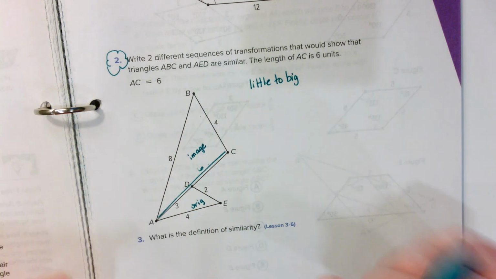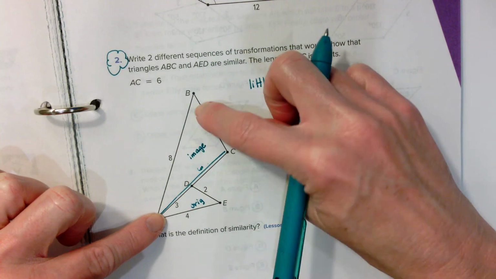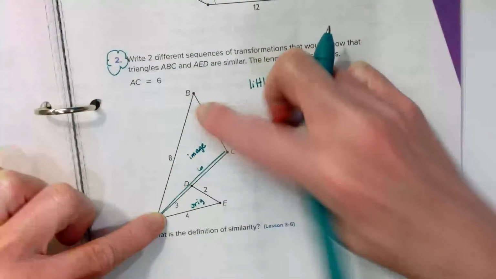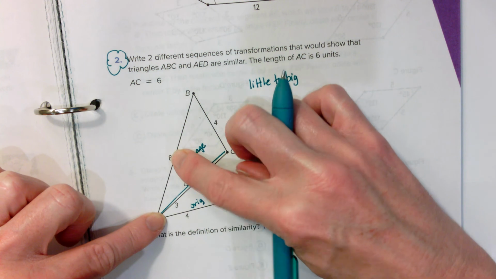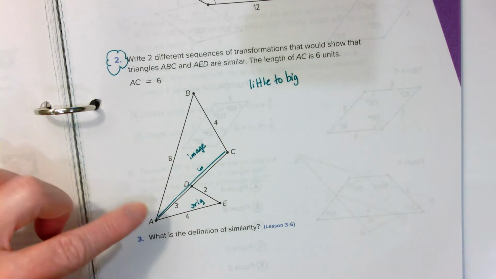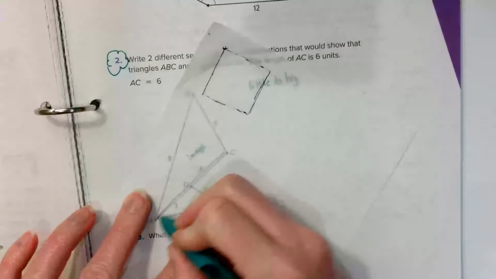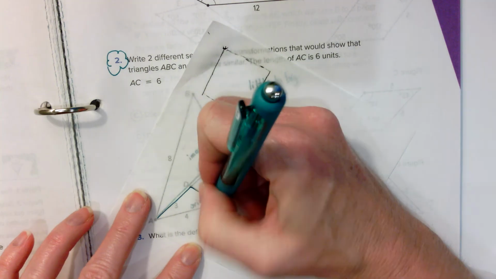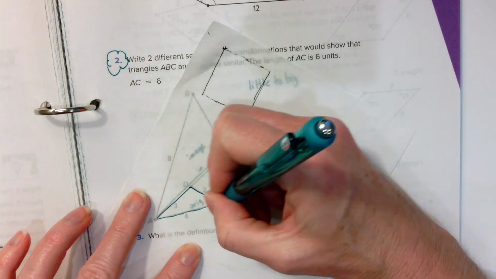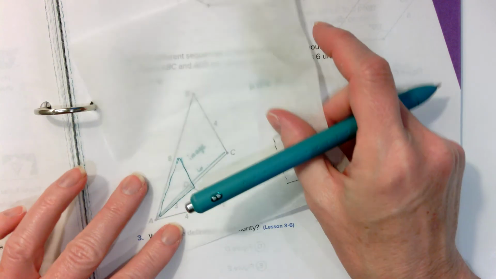So when I do this, my triangle either has to get larger, and then I flip it over so it's on top of the other one, or I'm going to flip it over, and then I'm going to dilate it larger. So I think I'm going to reflect it first. Thinking of what we used to do with patty paper, I'm going to flip this little triangle over AC. You could call it AD if you want. It doesn't really matter. It's the same line.